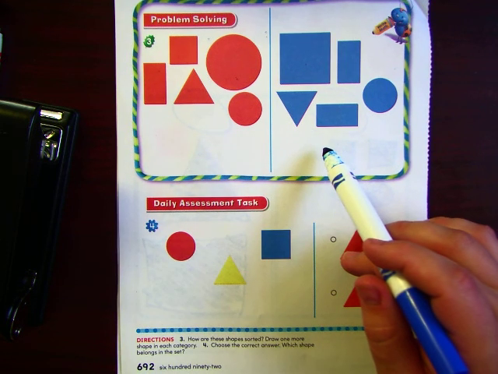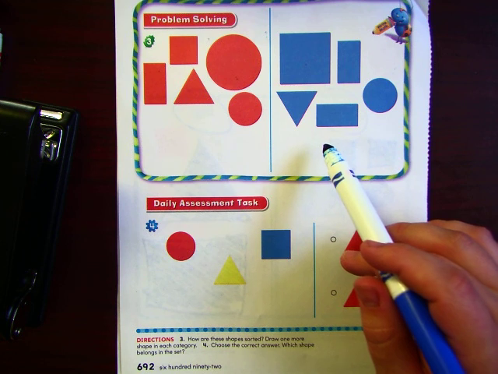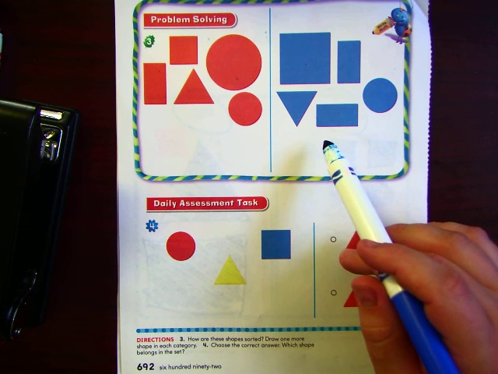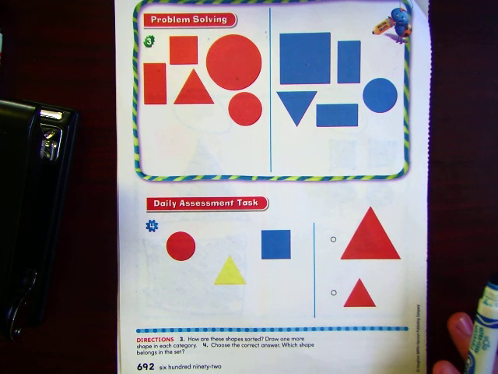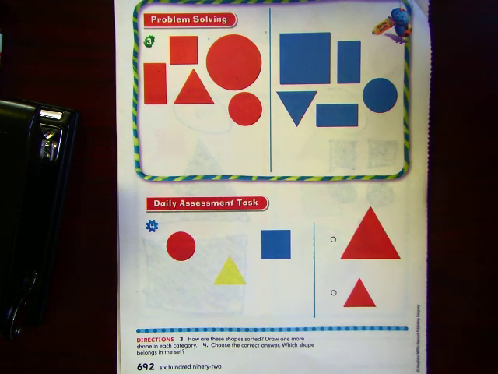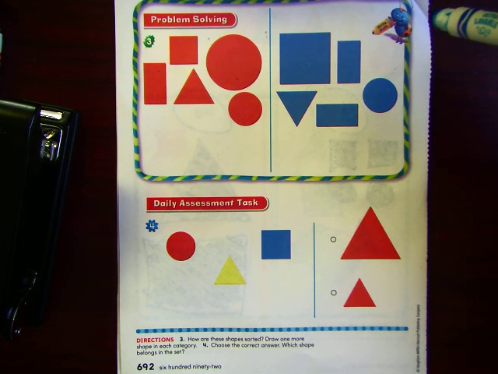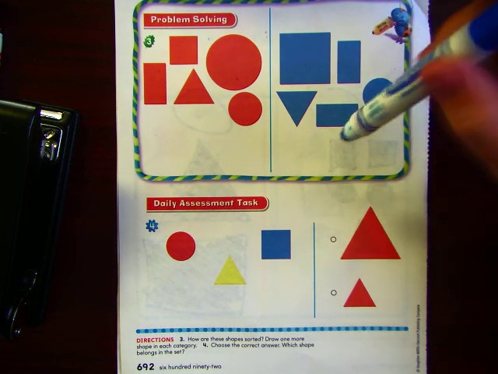Look over here. Do you see all the same size? Or do you see all the same color? Or do you see all the same shape? How did they sort these? Was it by shape, size, or color? Now, it says after you figure out what they sorted, draw one more shape in each category. Okay? So, it looks like you're going to need a red and blue color. So, if you have a red and blue, go ahead and get it. Okay? So you can draw your shapes. Alright? And if you can't finish right now, you come back to it, okay?